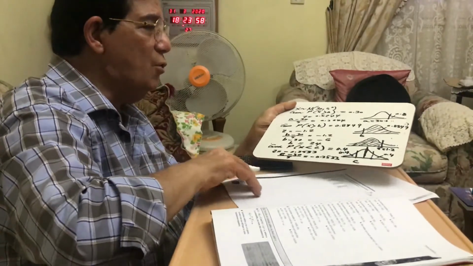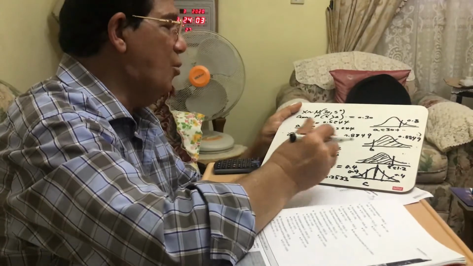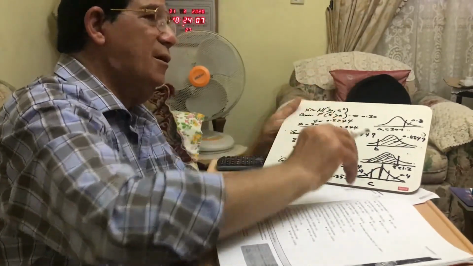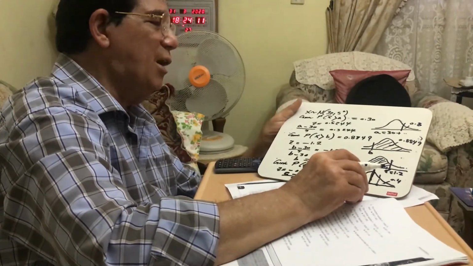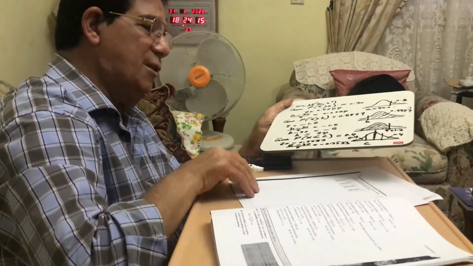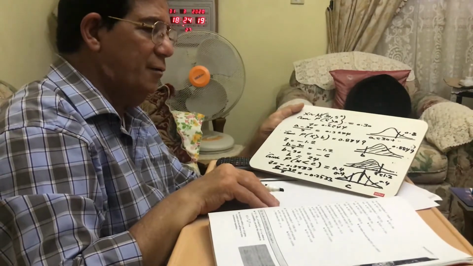This is how you can solve problems that you are going to be given: a general problem, and you convert it into a standard problem, making use of both tables, the main table and the table at the back.